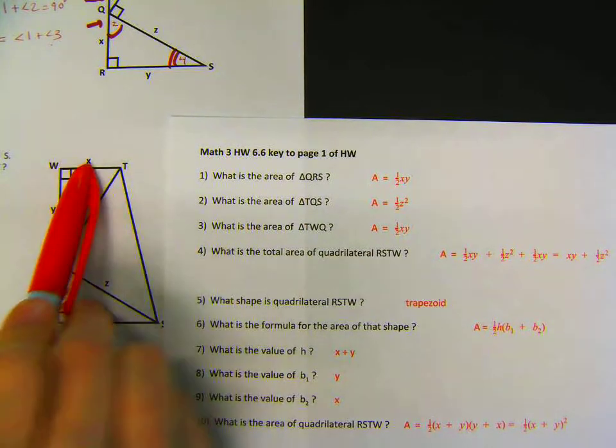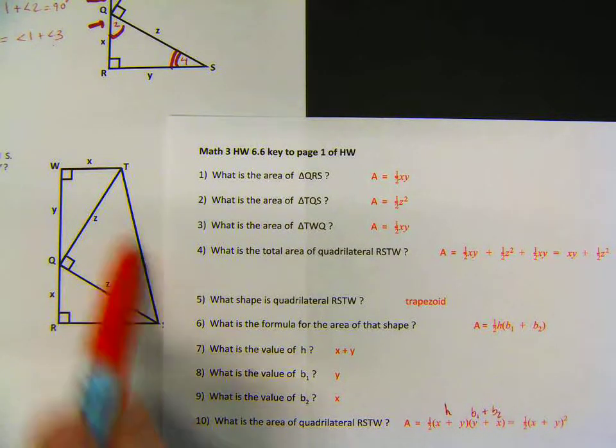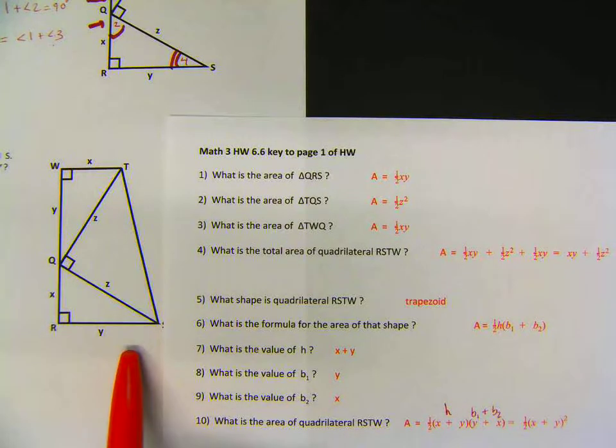Base 2 is x. So when we put those in here, 1/2, the height, this is my height. This is base 1 plus base 2. And when we multiply that, or put that all together, we get 1/2 x plus y quantity squared. So these are two different ways to find the area of the exact same shape, by adding up the three separate triangles or by looking at it as a whole.